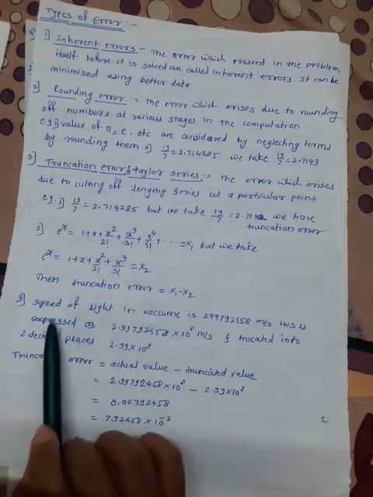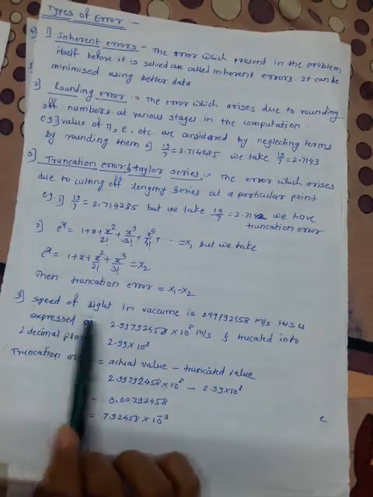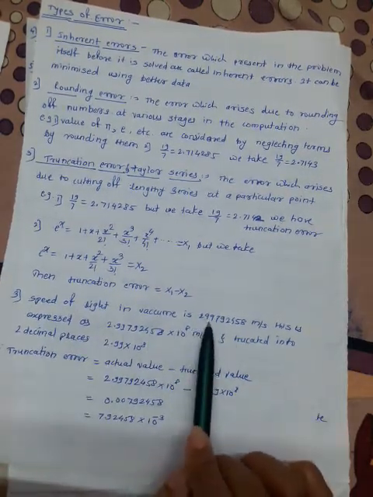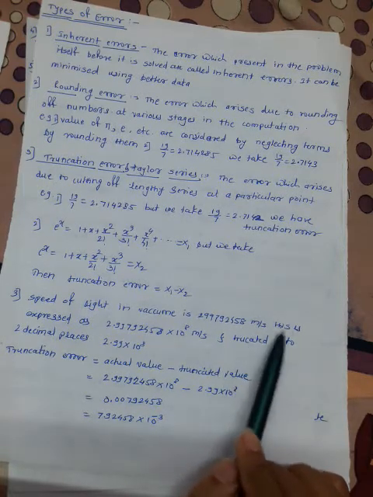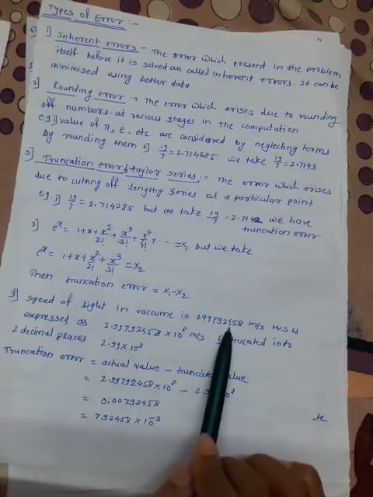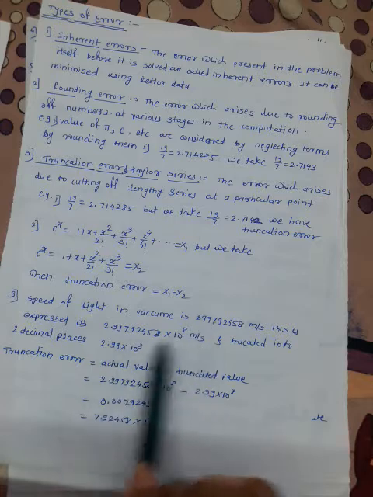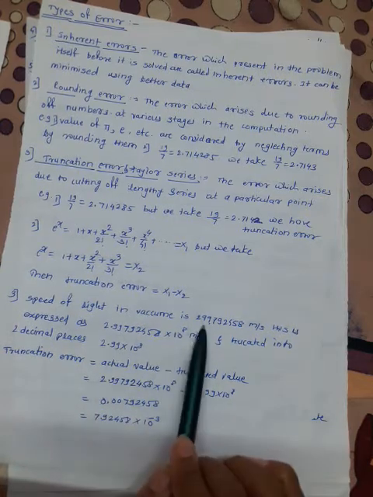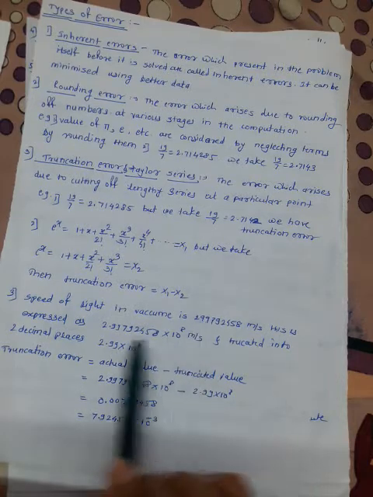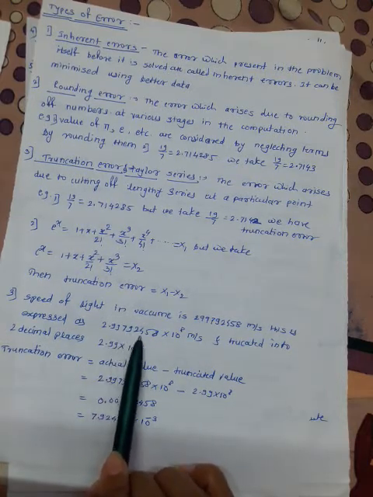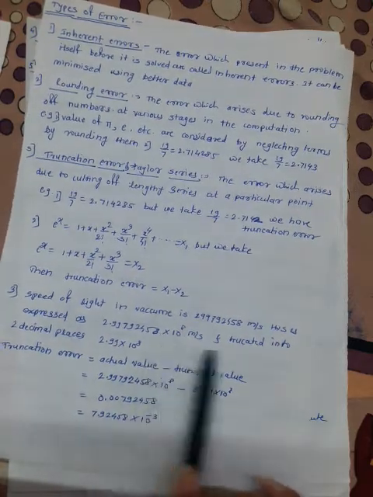Now, third example of truncation error. Suppose the speed of light in vacuum is 299792458 meter per second. We know this can be expressed as 2.99792458 into 10 raised to 8 meter per second, by shifting the decimal point to the left by 8 places.